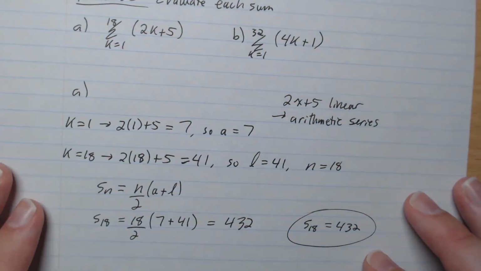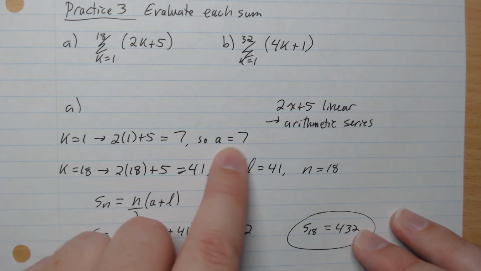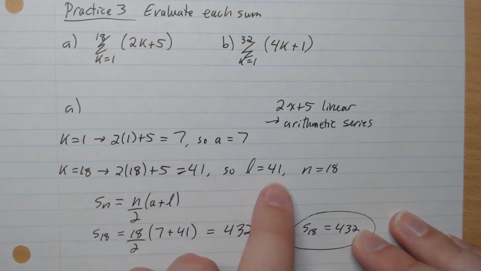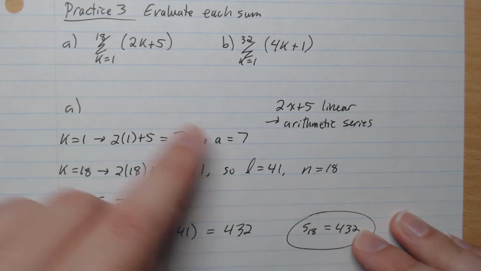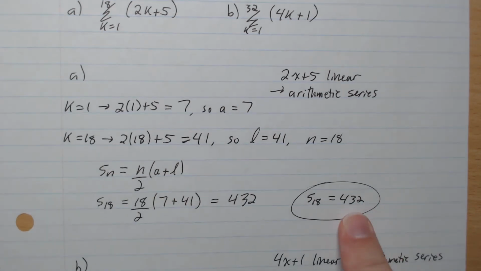Okay, we're back. So a, plug in k equals 1 to get our first term, a equals 7. Plug in k equals 18 to get our last term, which gives 41. n is 18. We're going from 1 to 18. n is 18. So we have n, a, and l. Plug that in, and our sum is 432.